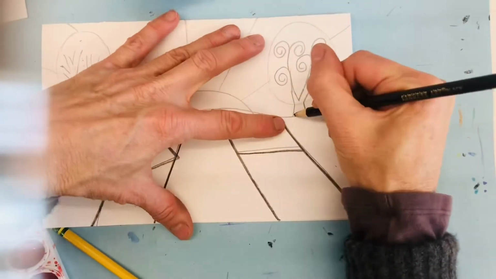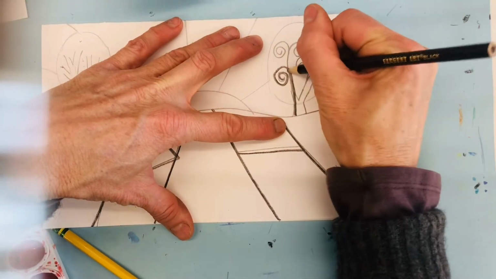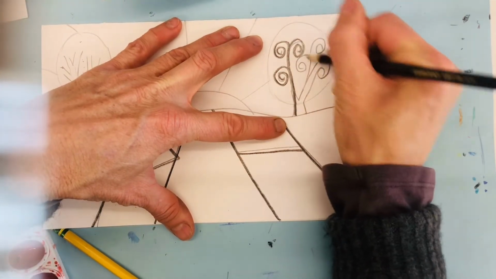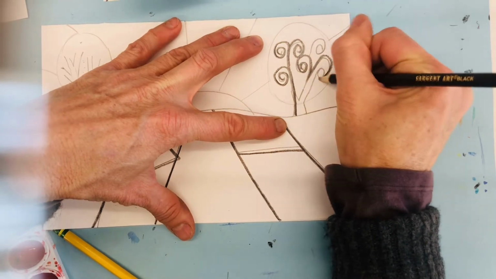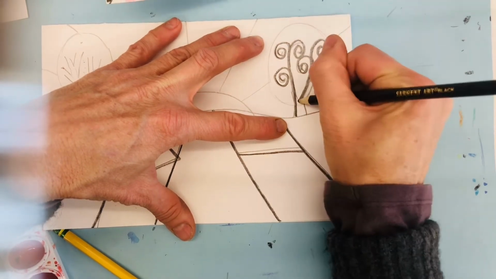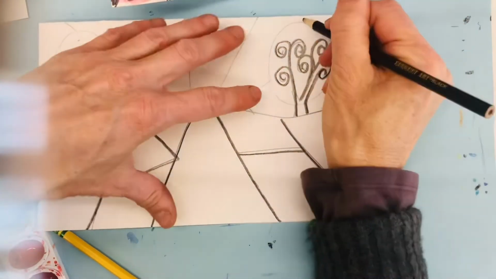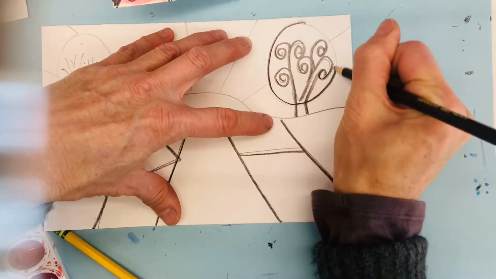So if I have my black non-watercolor pencil, I don't have to worry about it turning into paint, and I can go over my designs or even start doing my designs in the black pencil to save some time.